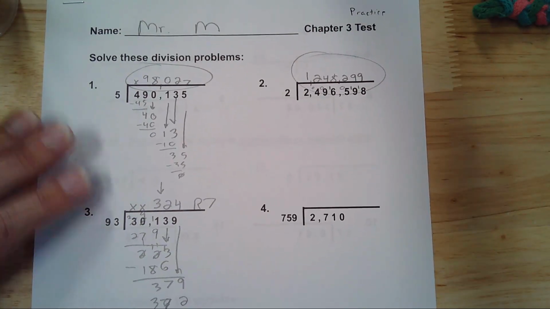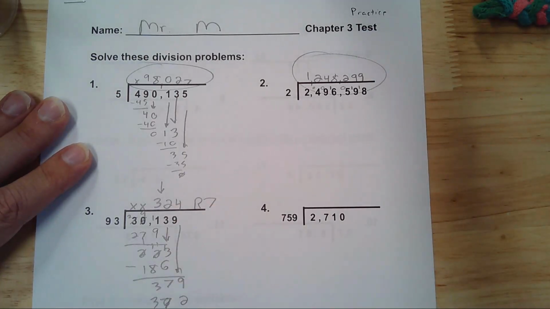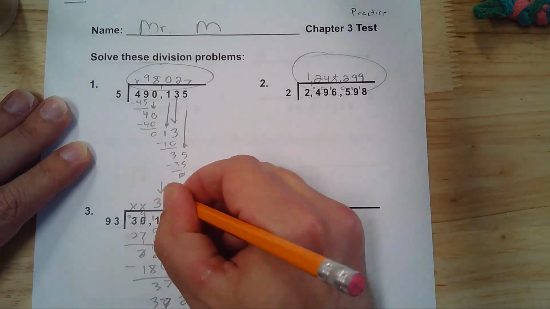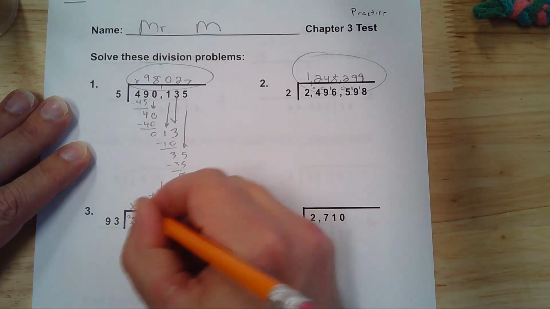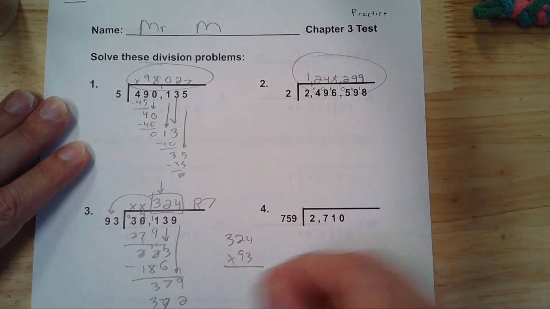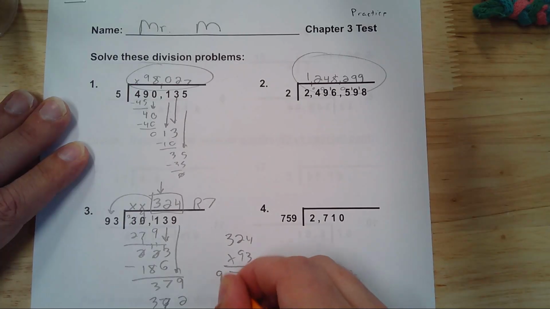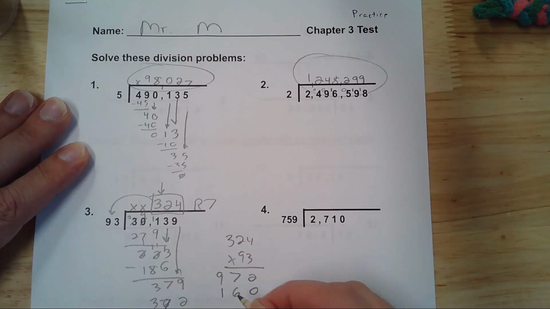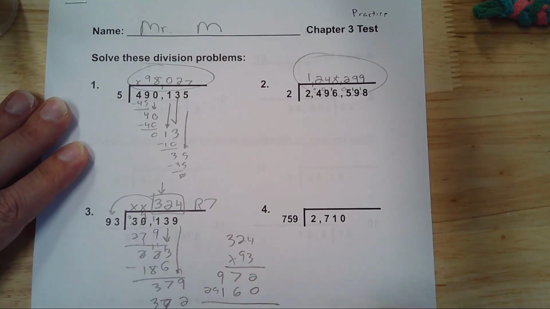I'll randomly decide to check this one. So to check any answer, take your answer. That's this right here, the quotient. Multiply it times your divisor. Solve the multiplying. 12, 27, 0, 6, 36, 18, 21, 29, 2, 13, 11, 6.